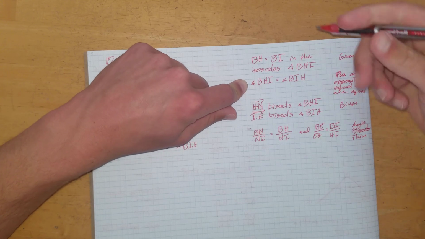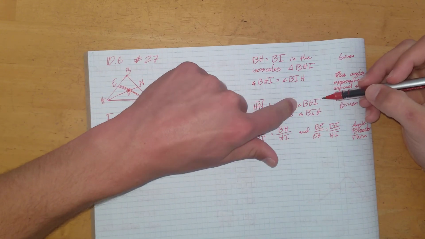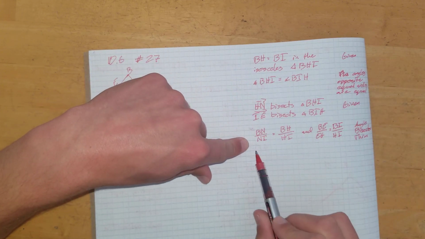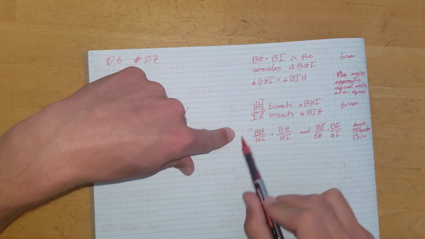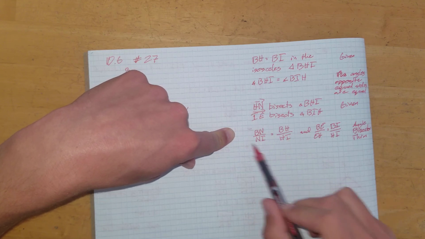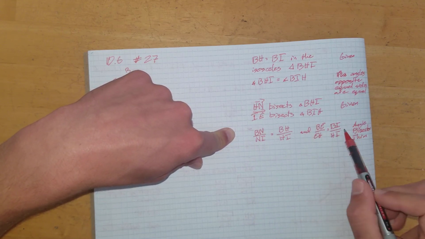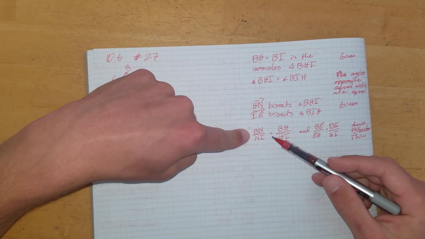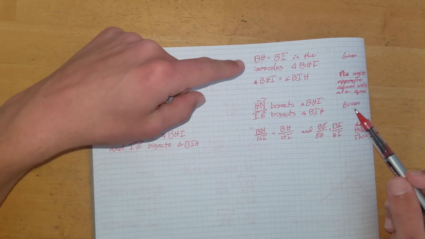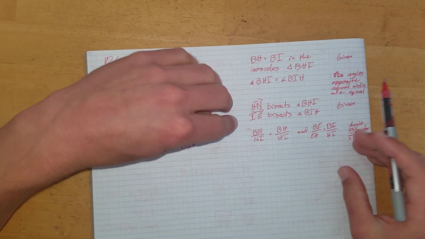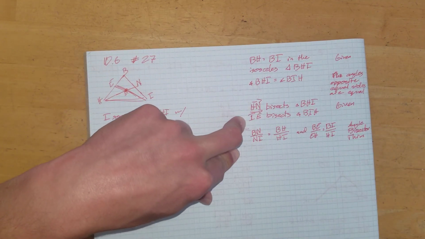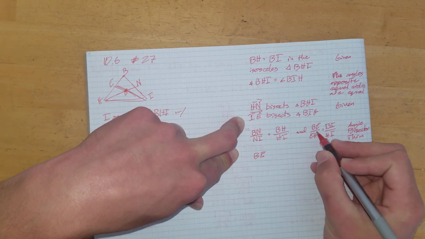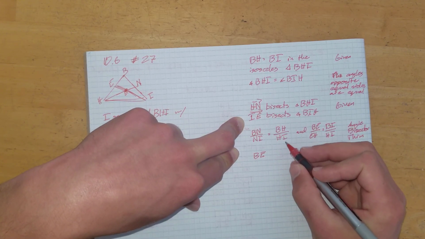So because we know the angles that are being bisected are equal, we actually know that this ratio, or this proportion, is equal to this proportion because it's the same angles being bisected, so the same proportions will apply to each one, if that makes any sense. So we can actually just substitute. We're going to take this one and substitute BH over HI.